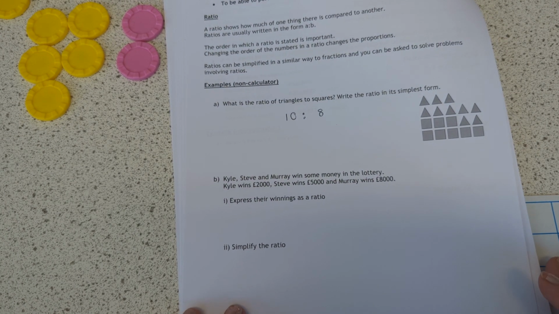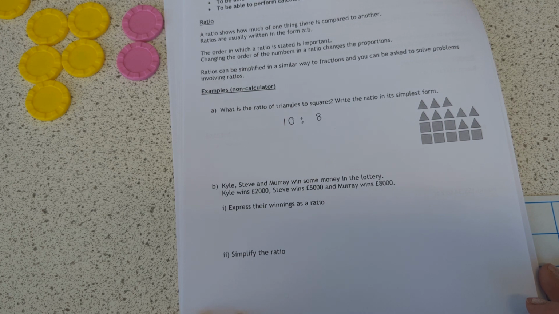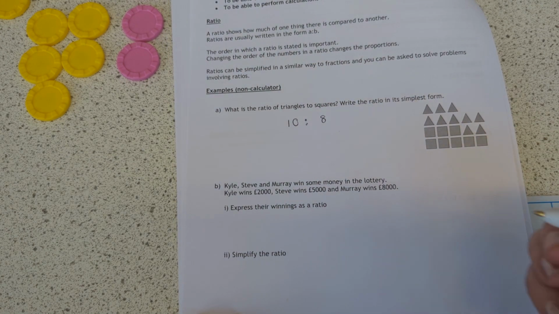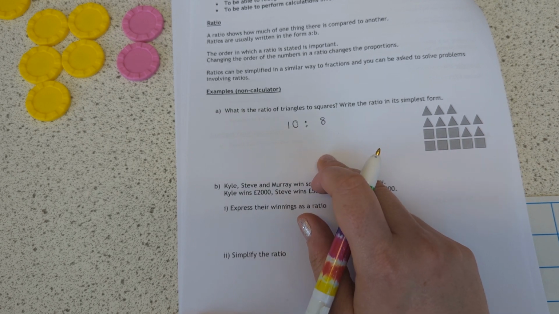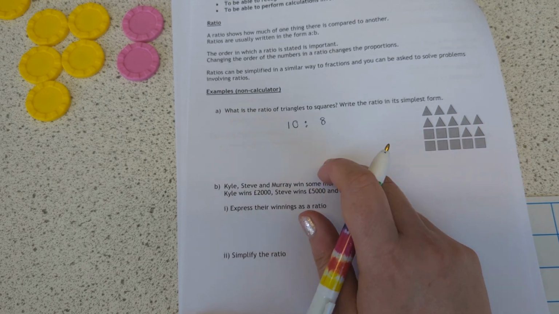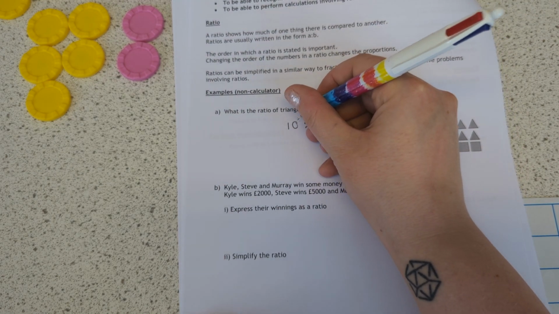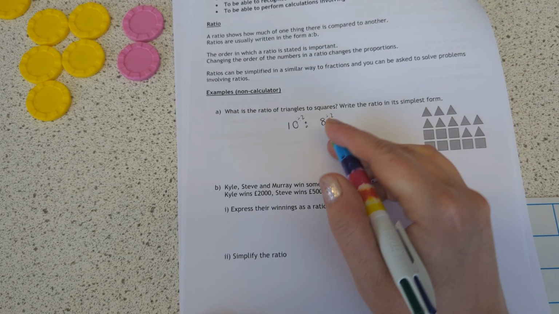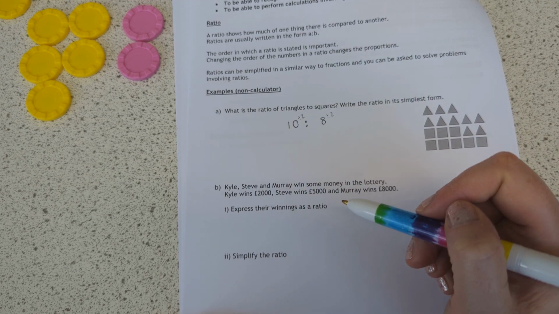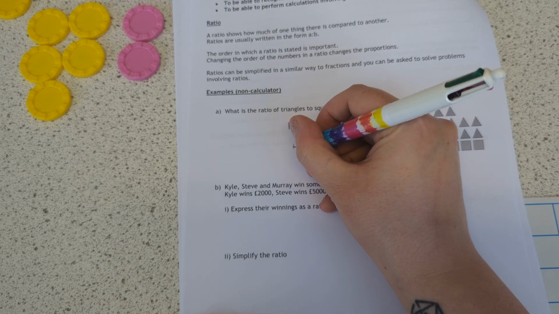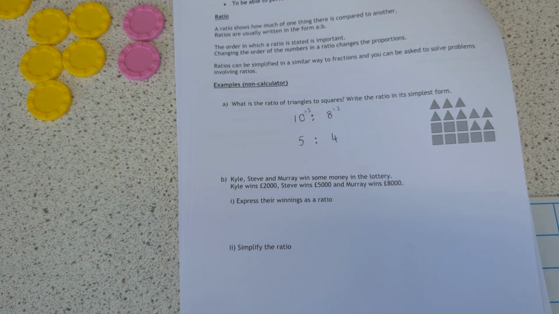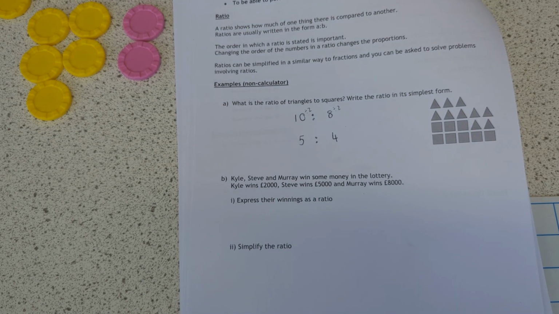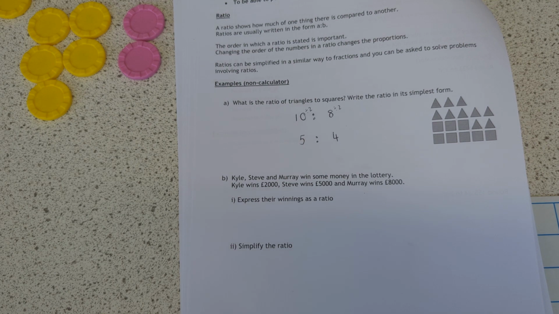Now write the ratio in its simplest form. Whoops, this is the same ratio that we've just done. My apologies. But we're looking for a number that we can divide 10 by and 8 by. The number there is 2, so I divide both sides by 2. You don't explicitly need to write the little divide signs, I just think it's nice to show what you're doing. We get 5 and 4. So the ratio of triangles to squares is 5 to 4.